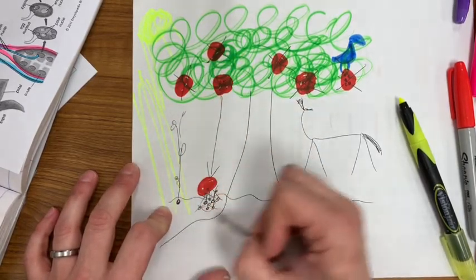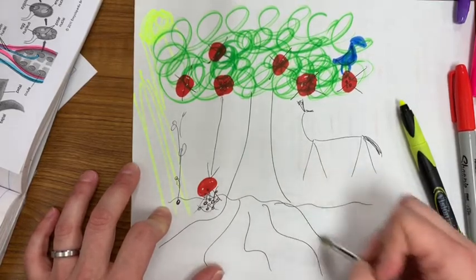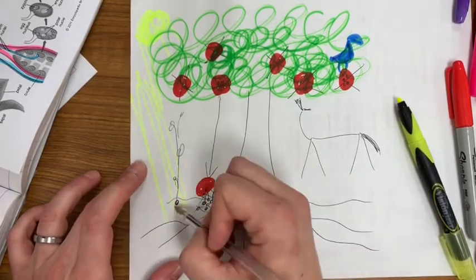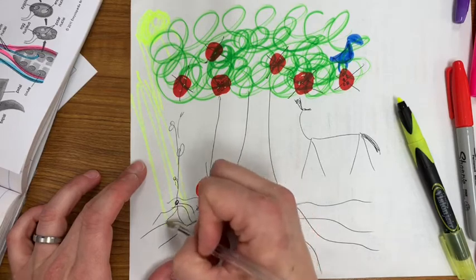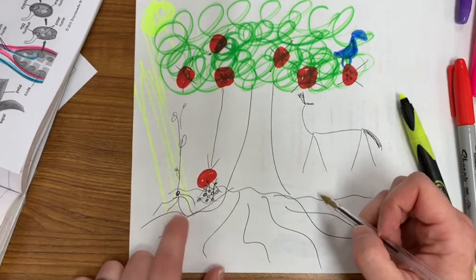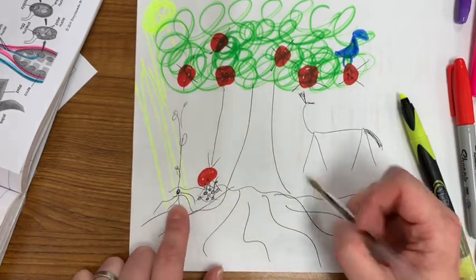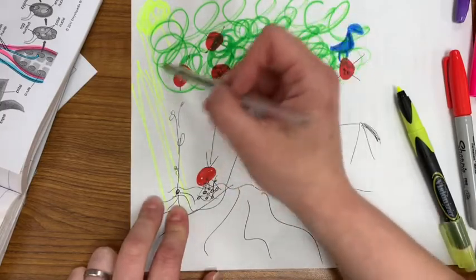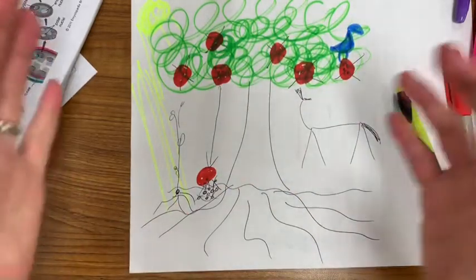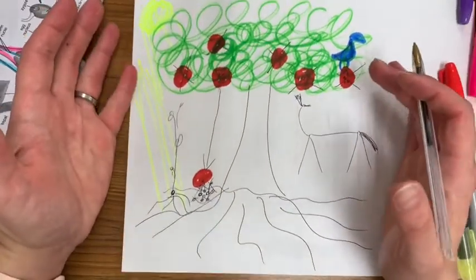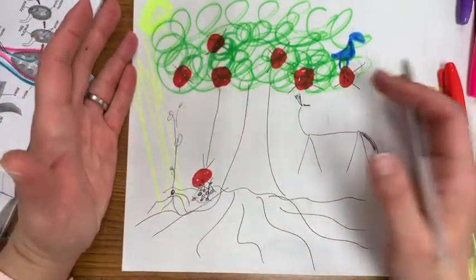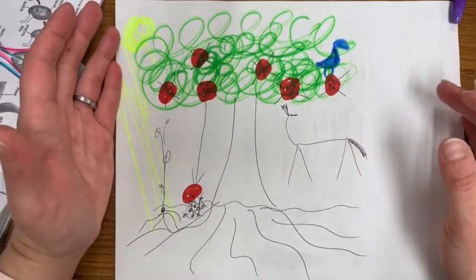Now, the mama tree, who has her roots all over the place, and the baby tree are now going to compete for resources. They're going to compete for water. As it gets bigger, they're going to compete for light. They're going to compete for resources. Competition between mother and child. This is not good. All right?